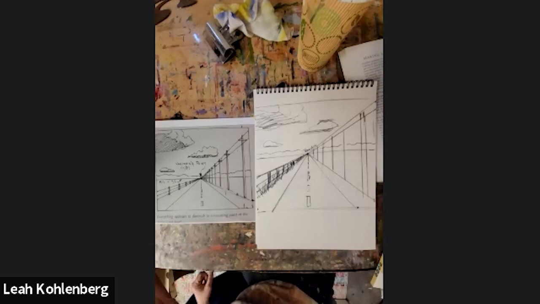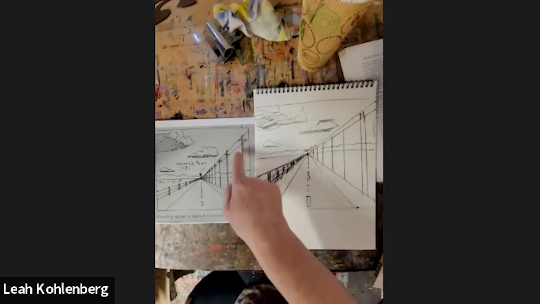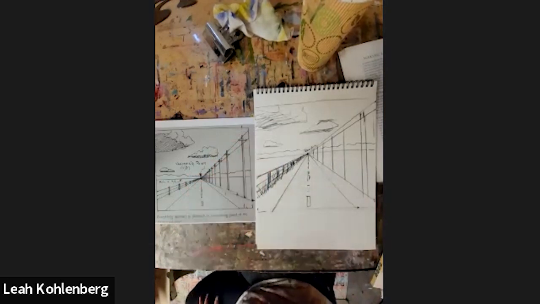I want you to make your lines a little bit better. It looks to me like these lines here are not straight up and down. They look like they're leaning. In fact, most of the lines look a little bit like they're leaning. I would check those. But I want you to finish this drawing.